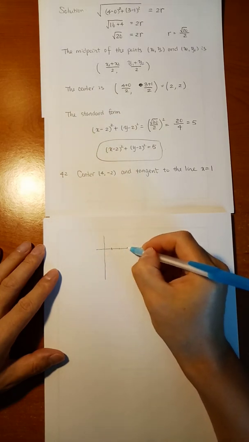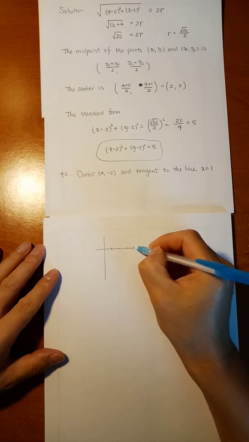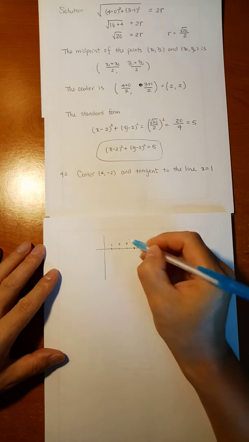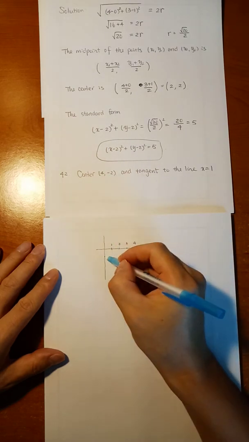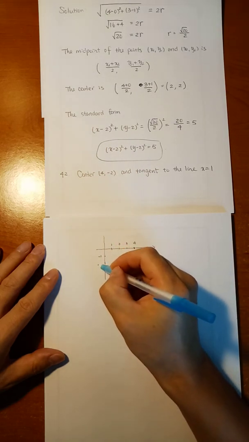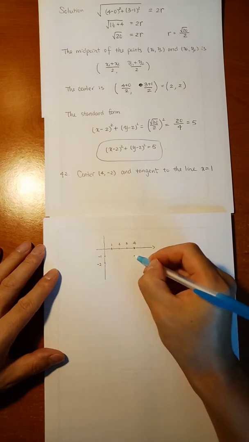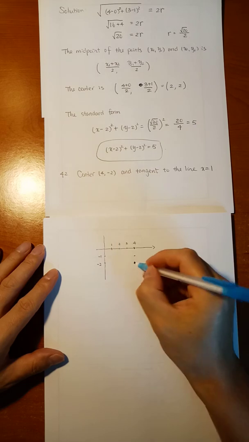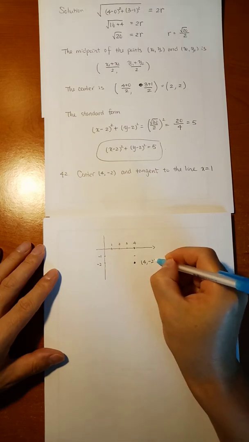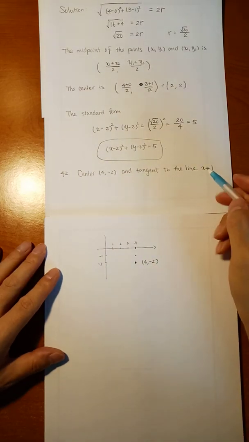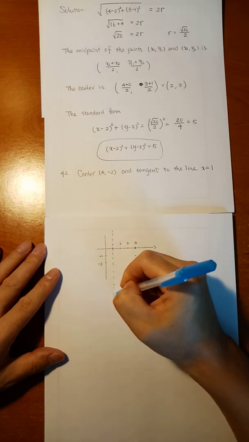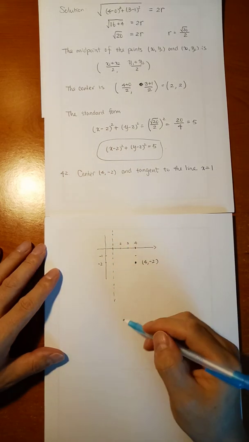1, 2, 3, 4. This is 4. Then negative 2. This is the center, (4, negative 2). And the tangent to the line x equal to 1, x equal to 1 is this vertical line.